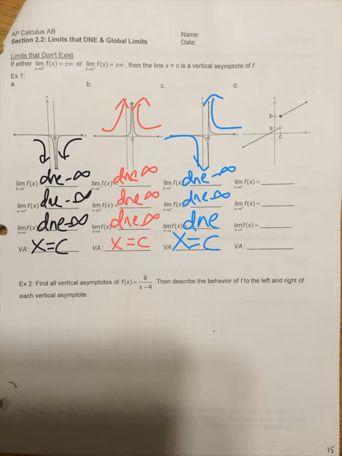For the last example, from the left, we can see that our graph is approaching a height of a. From the right, we're approaching a height of b. So the limit of f of x as x approaches c from the left is a. From the right is b. They disagree, so the limit does not exist, and there are no vertical asymptotes.